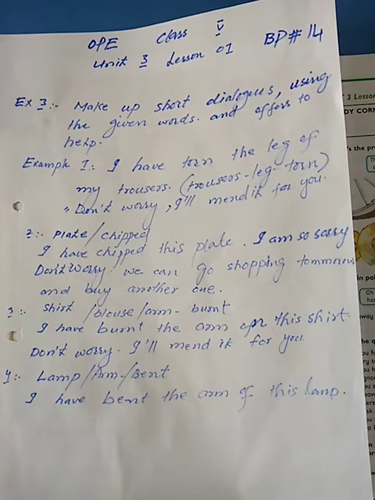So what would be the sentence of offer to help? The sentence would be that if I have bent the arm of this lamb, I can say, don't worry, we can go shopping tomorrow and buy another one.